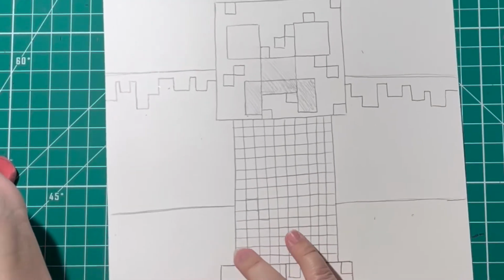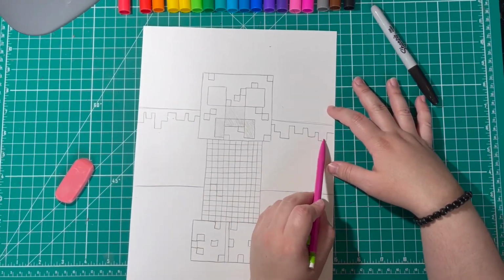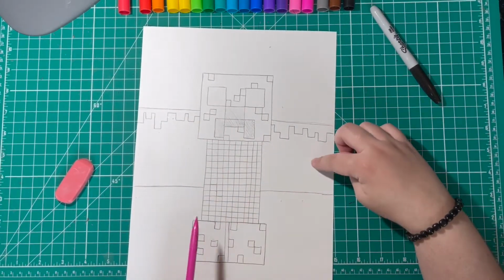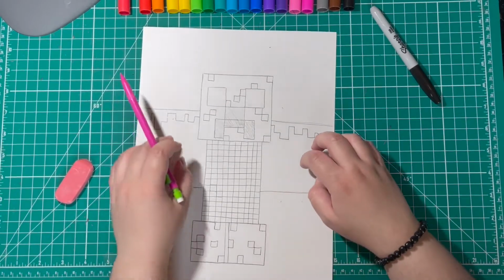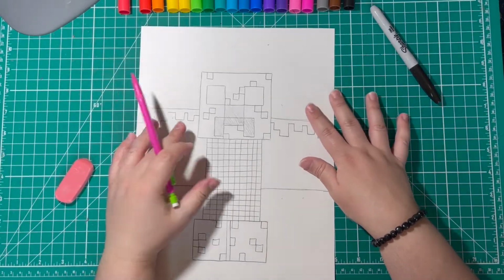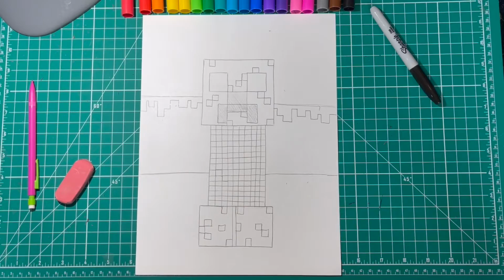There we go. Alright, it's not perfect, but you can see that I put kind of like square shapes up here. This part's gonna be green and this part's gonna be brown. So it's gonna look like this is the grassy floor and then this is like a hill or something behind him. Alright, let's go ahead and get started on outlining and coloring in.